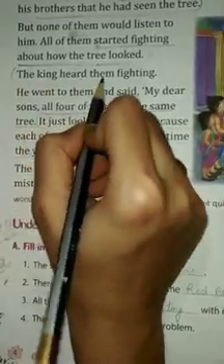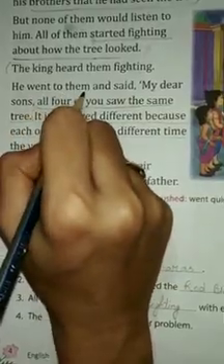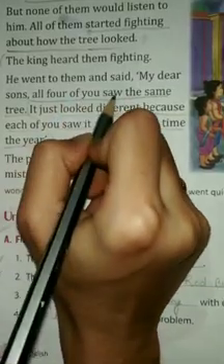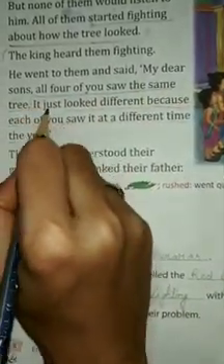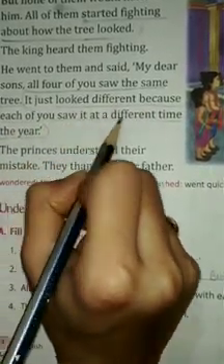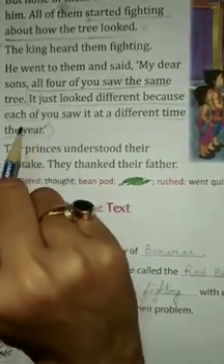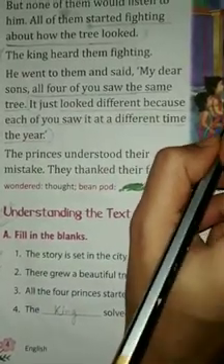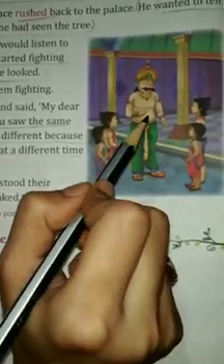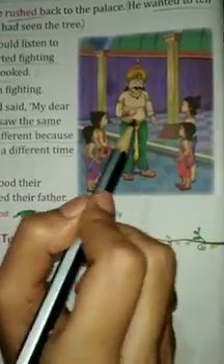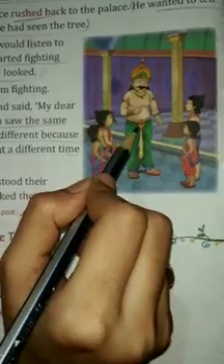The king heard them fighting. He went to them and said, "My dear sons, all 4 of you saw the same tree. It just looked different because each of you saw it at a different time of the year." That means then the king, who is their father, heard them and he went there to tell them that the same tree looked different to each of them because they saw it at different times of the year.